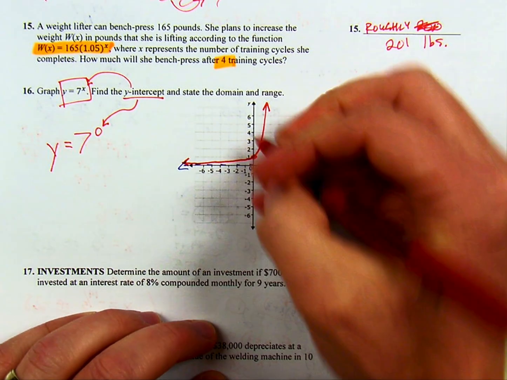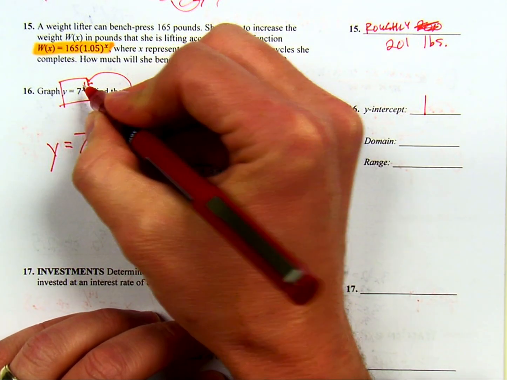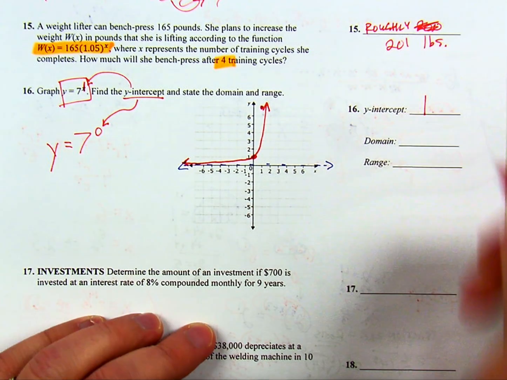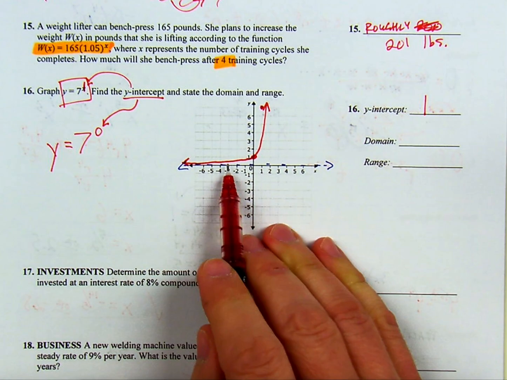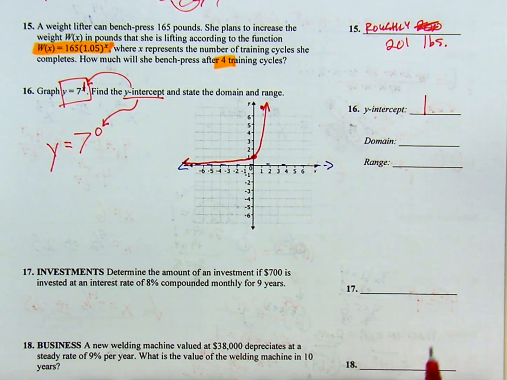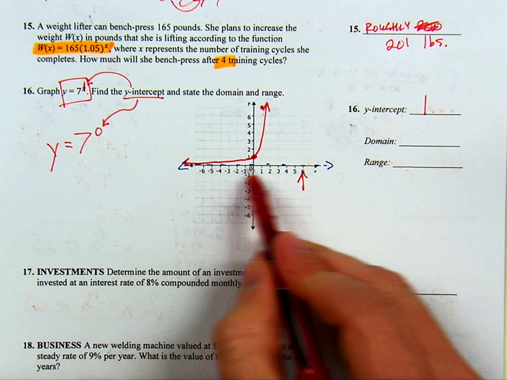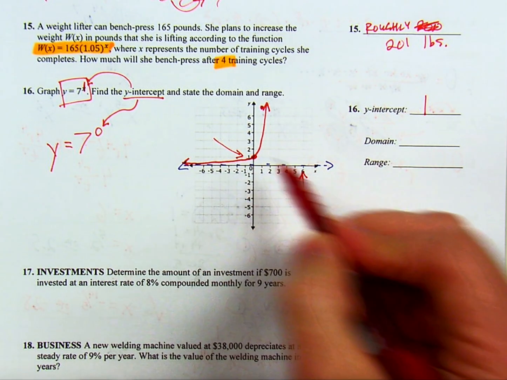In fact, we know that if you put in a 1, you'd get out a 7. So actually mine wasn't quite steep enough. It should have gone through that. But I don't really care about the artistic merit of your graph. What am I looking for? I want to see that your line doesn't cross the boundary. I want to see that the y-intercept is in the right place.